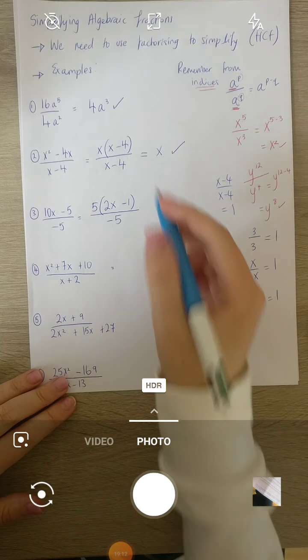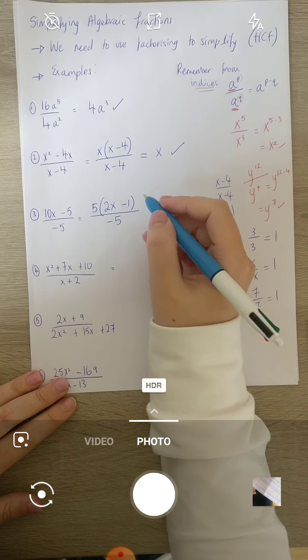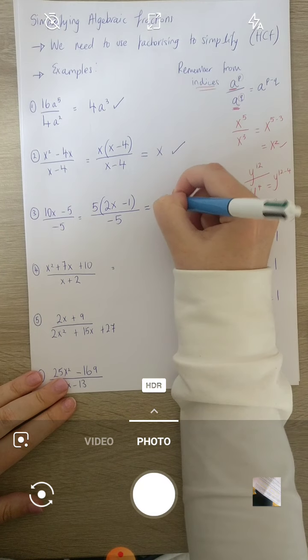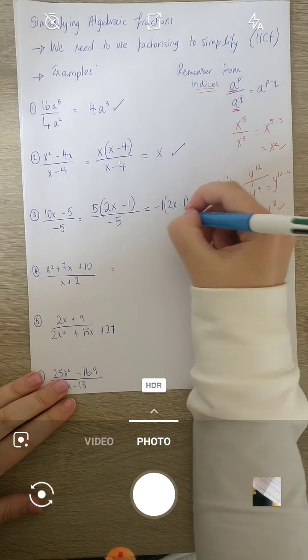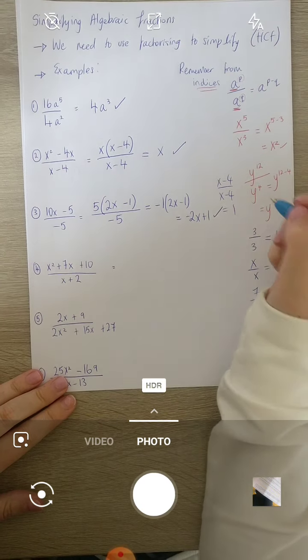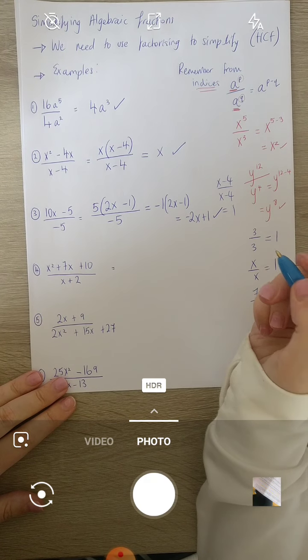But yeah, so what we're looking at here, 5 over minus 5 is minus 1 times 2x minus 1, which is the same as minus 2x plus 1. Okay, so just be careful of our signs there. 5 over minus 5 is minus 1.